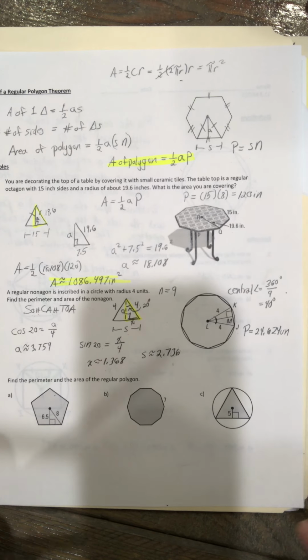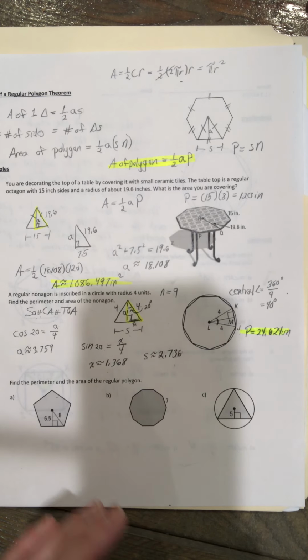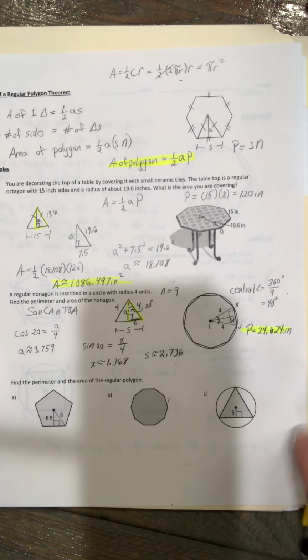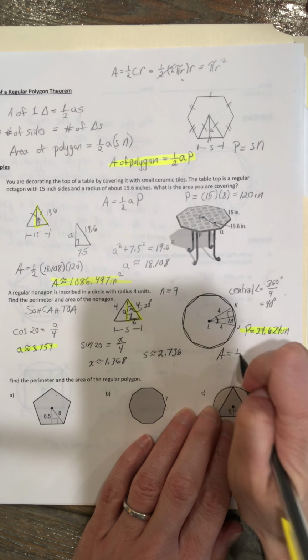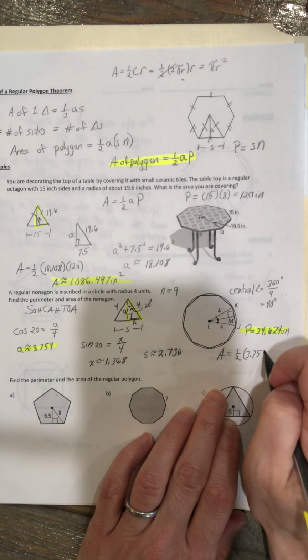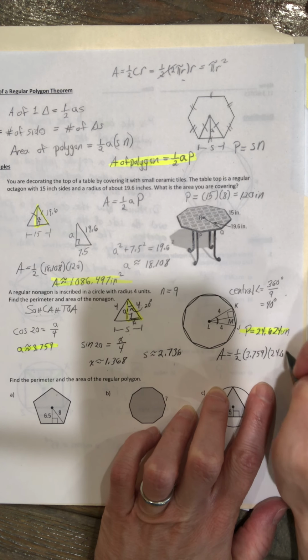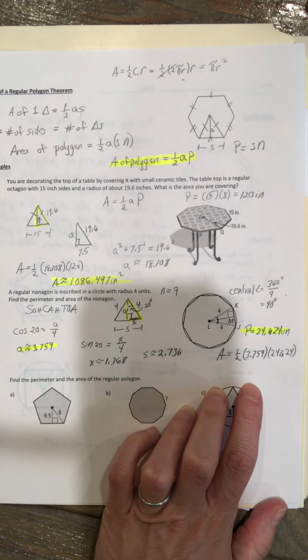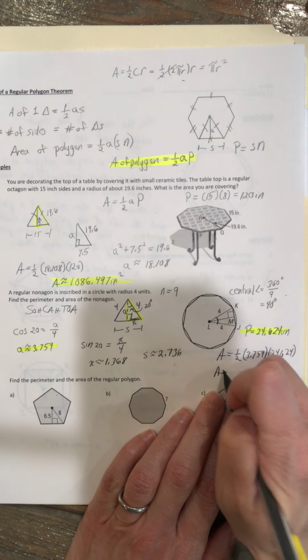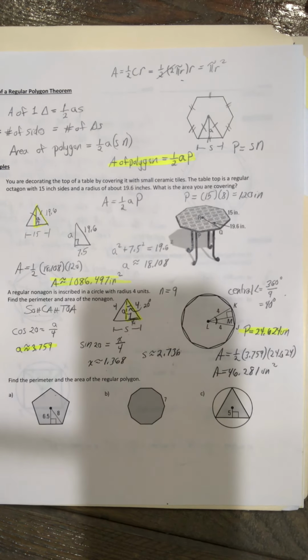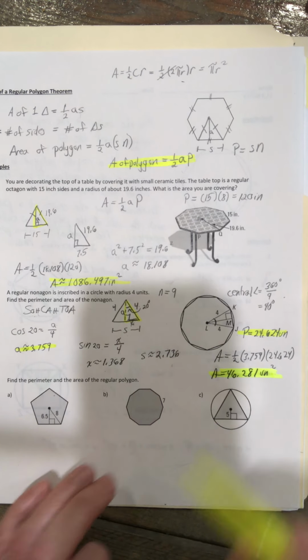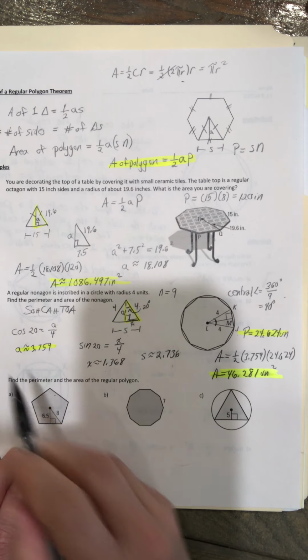Let me make sure you see it. And then to find the area, now that we have our perimeter and our apothem right here, I can say my area is 1/2 times 3.759 times 24.624. So if I put that in my calculator, I should have gotten 46.281 units squared. Excellent.